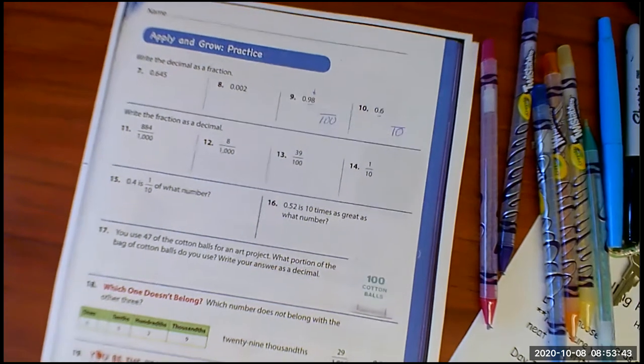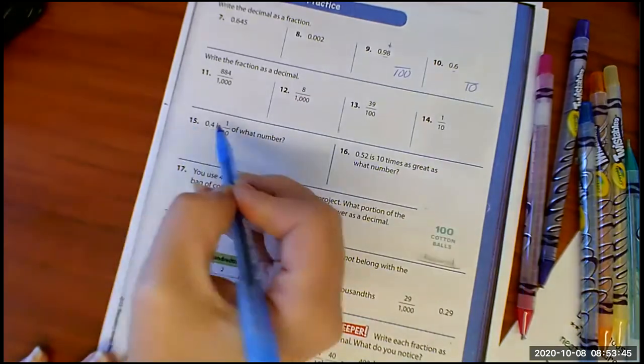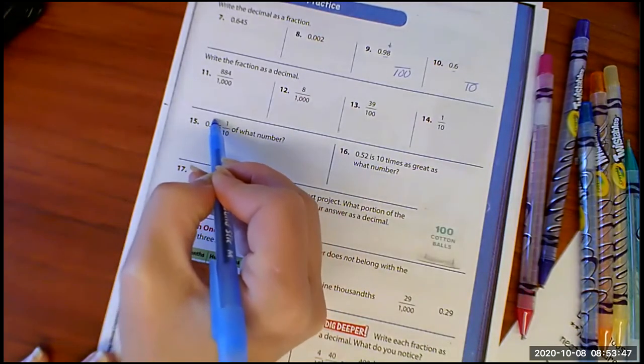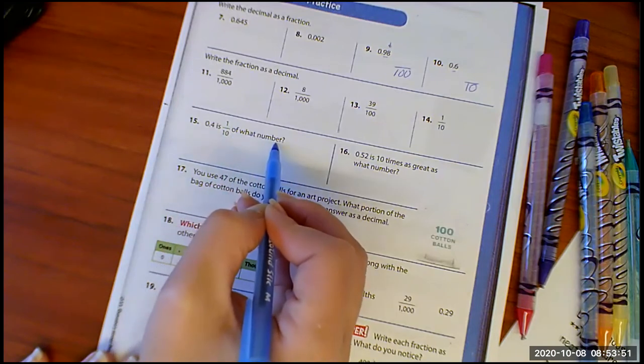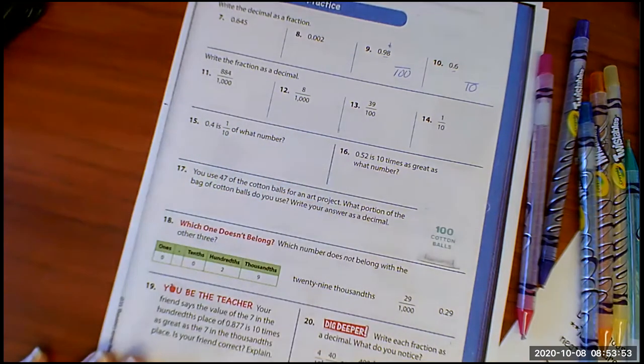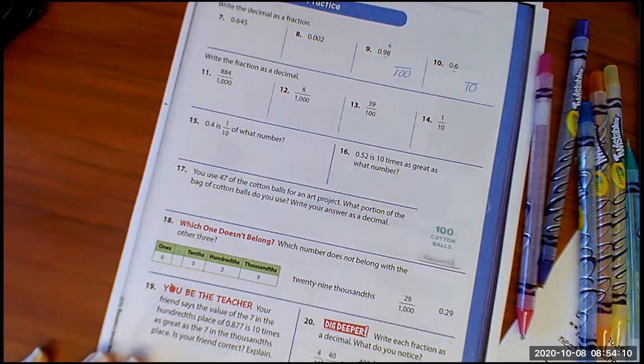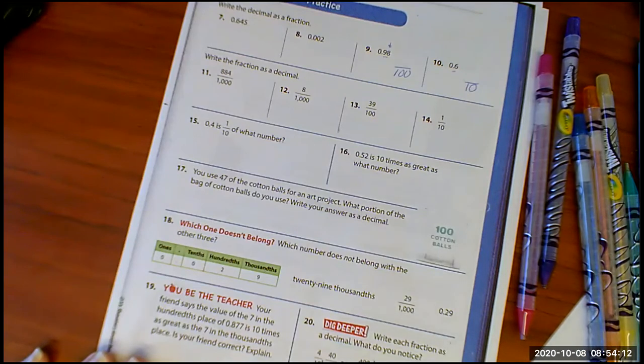All right. Let's look at number 15. 4/10 is 1/10 of what number? How might we solve that problem? What do you think?